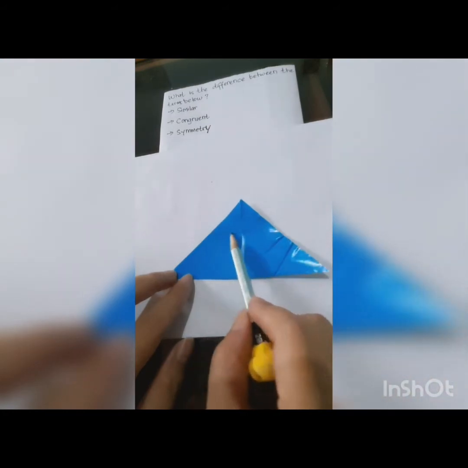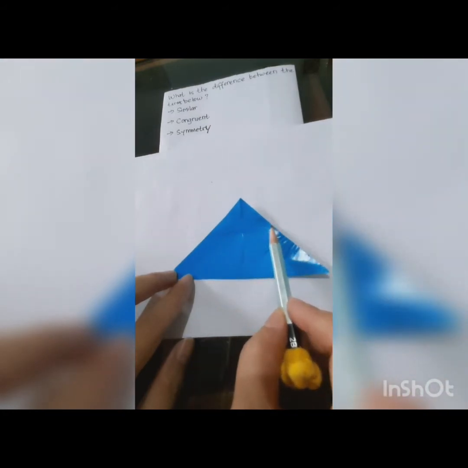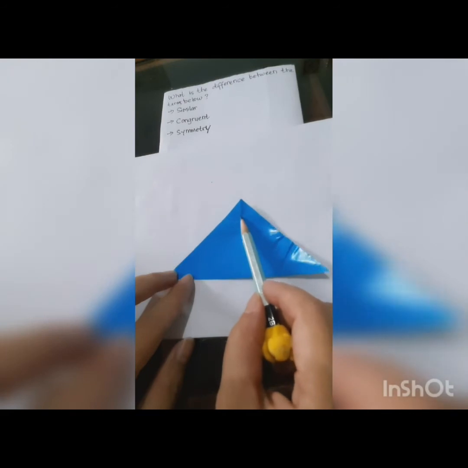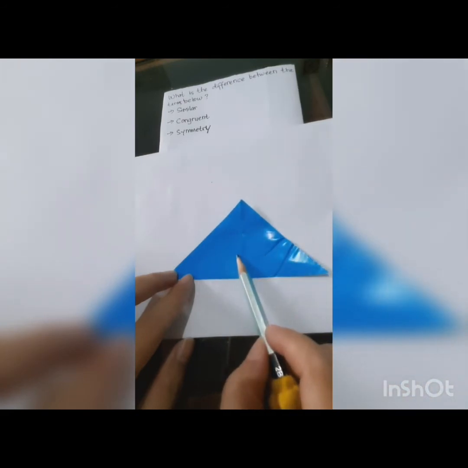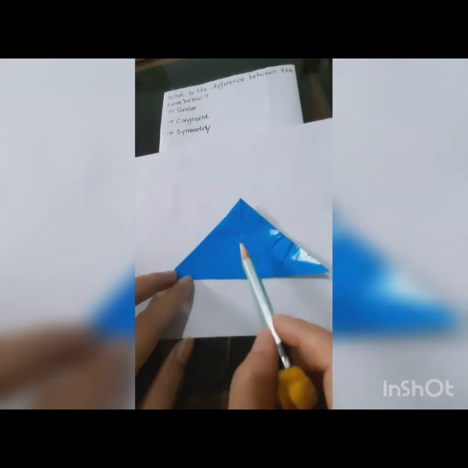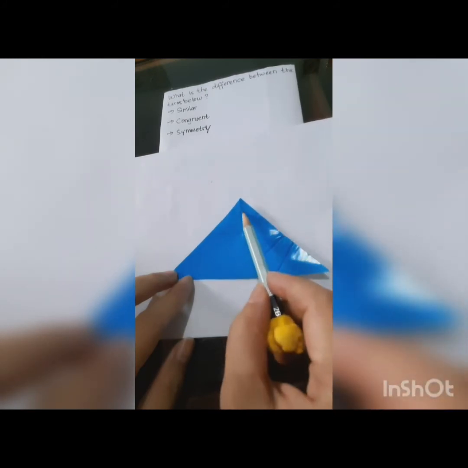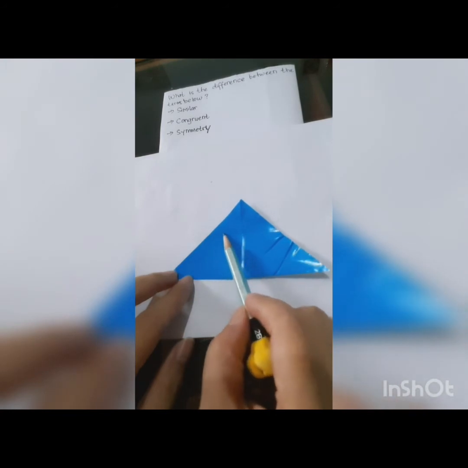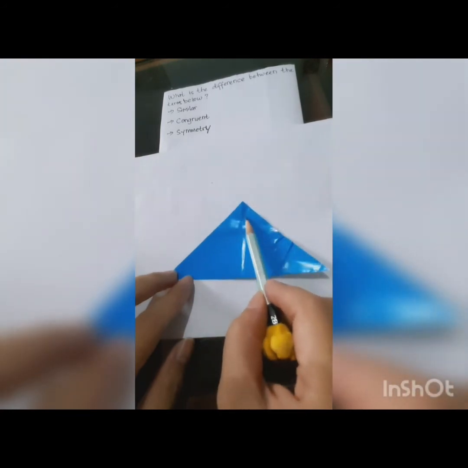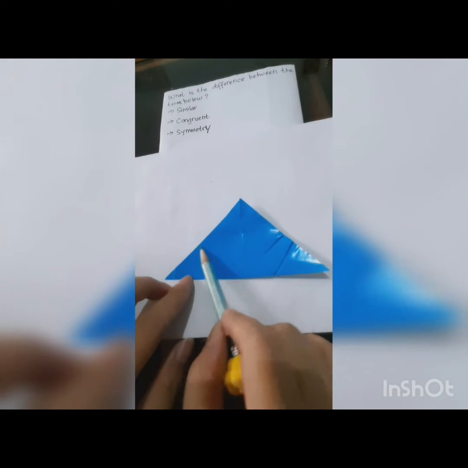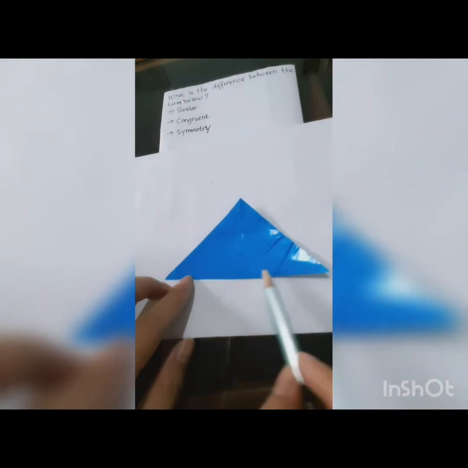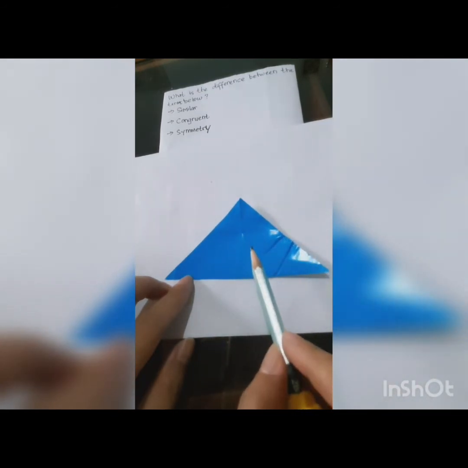If I cut it here, is it the same size and shape between this and this? No, it's not. This one is smaller and this one is bigger. This one is a triangle. If we cut it over here, this one becomes a triangle and this one becomes a trapezoid. So therefore, this is not symmetry because it is not the same.